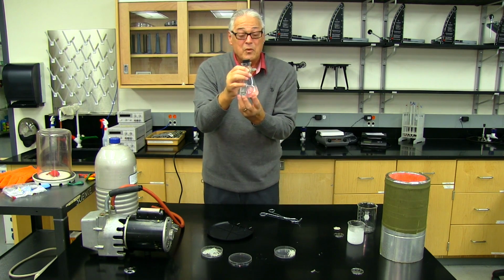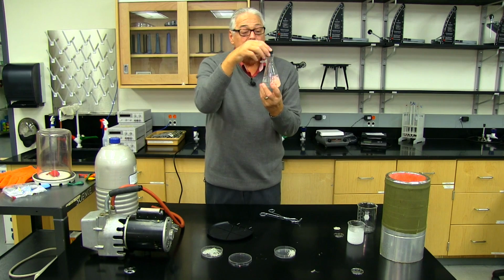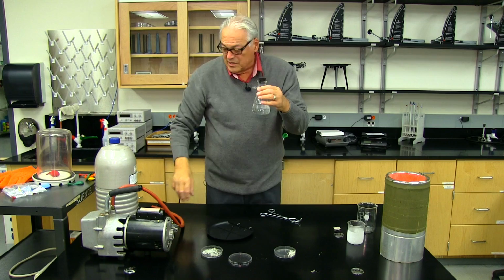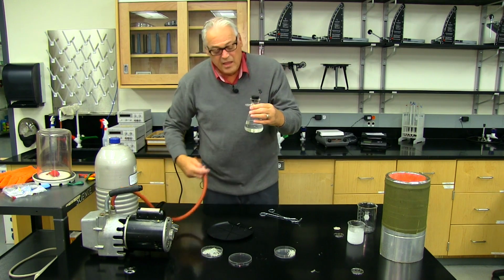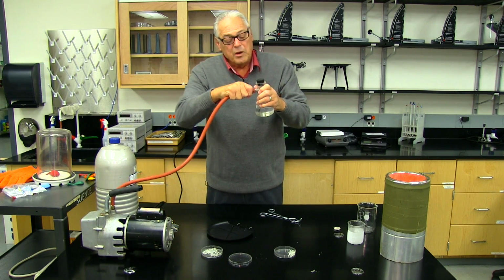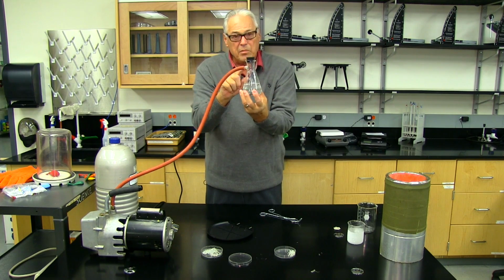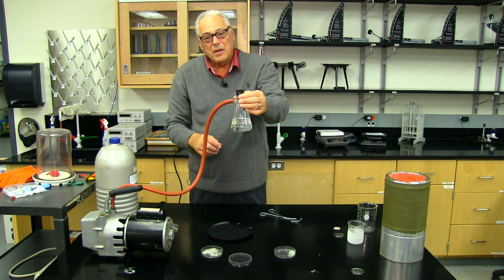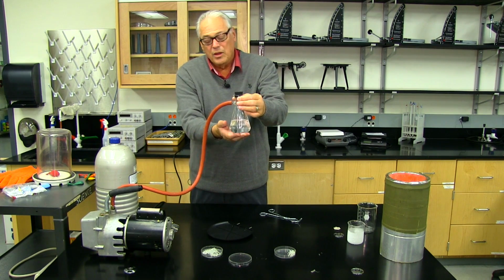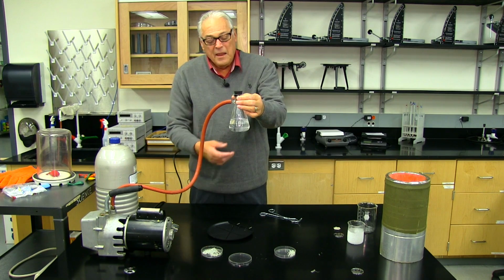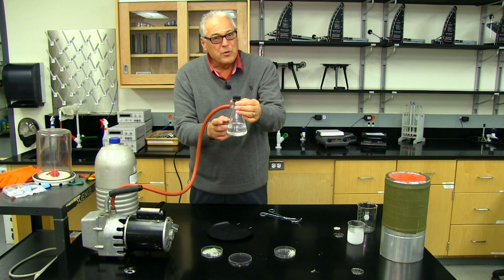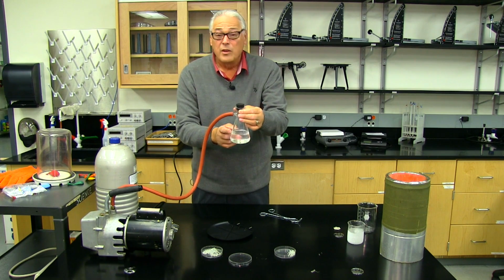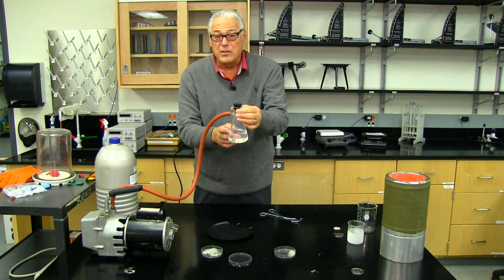Let's find out. What I'm going to do is make sure this is on top very tightly. I'm going to take our vacuum pump again. I'm going to attach the vacuum pump to the nipple on the top, and I'm going to see if we can make this water boil just by taking the air away. Now, you'll see something else when this happens. You know that fish don't breathe water. Fish breathe the air that's in the water.